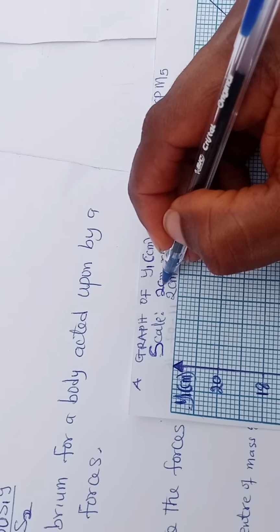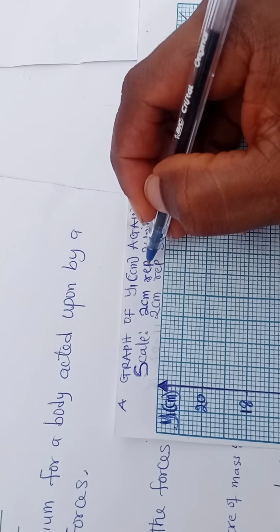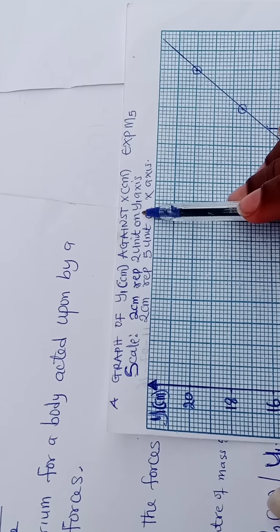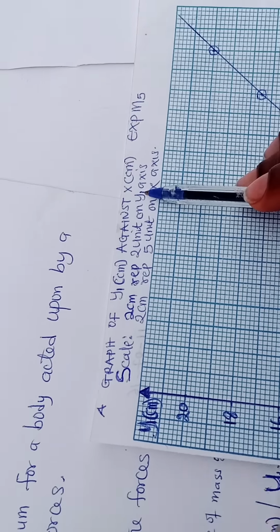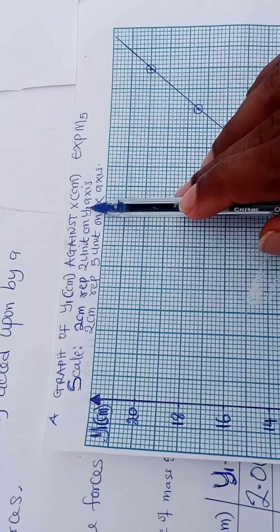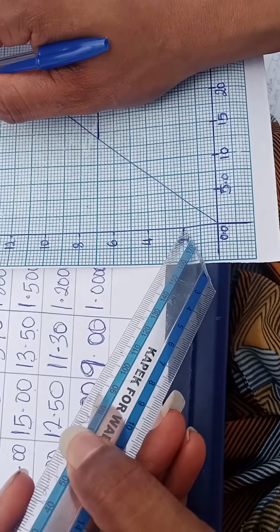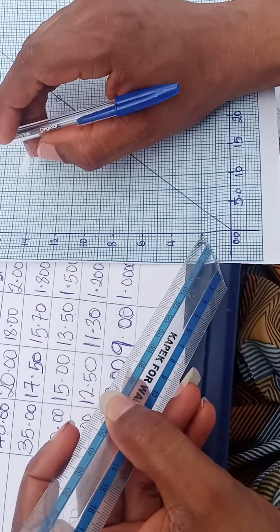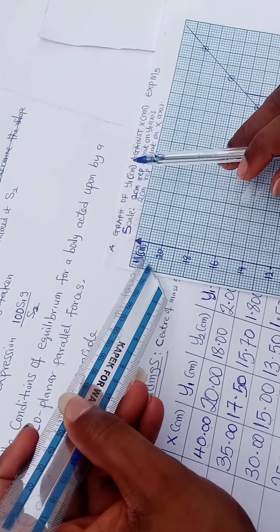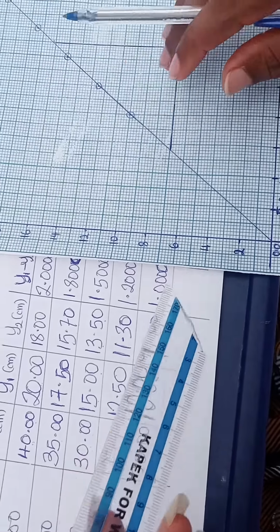The scale is 2 centimeter represents 2 units on the y1 axis. From here to here, here is 1 centimeter, here is 2 centimeters. So 2 centimeter represents 2 units on the y-axis. That is my scale. Okay?